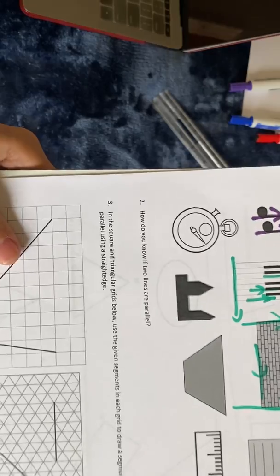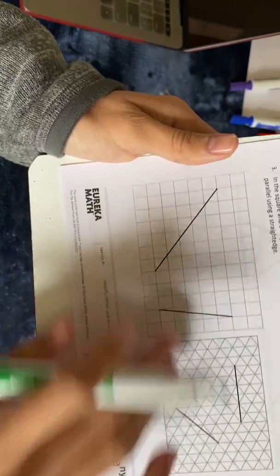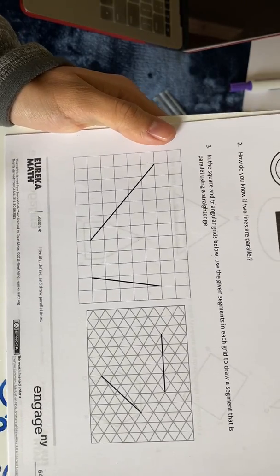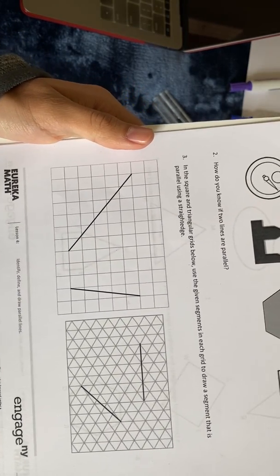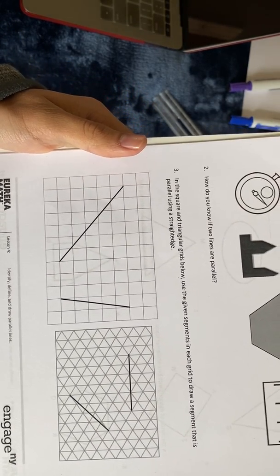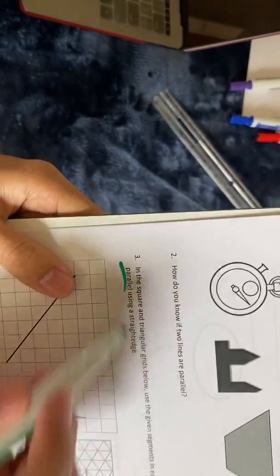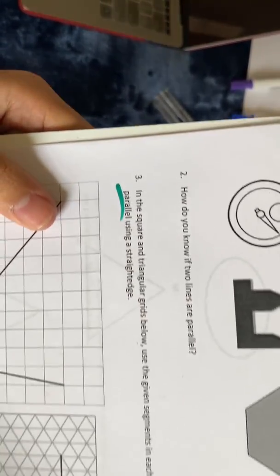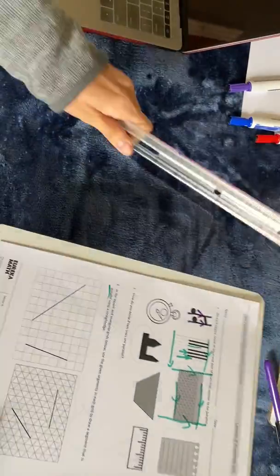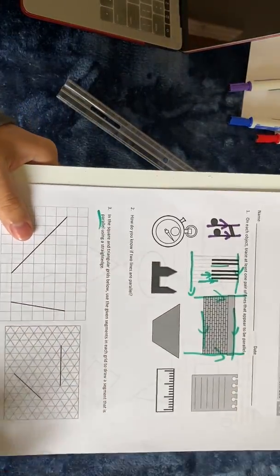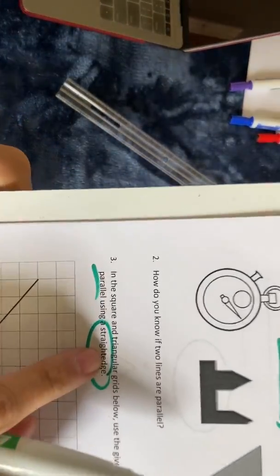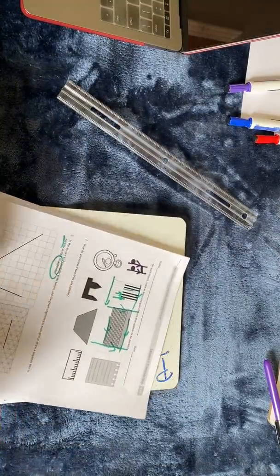How do you know if two lines are parallel? You could go ahead and answer that one. I won't do it for you. And then here, it's the same one as we did from yesterday, remember? But instead of making them perpendicular, you're going to make them parallel. And again, I suggest you use a ruler or something straight. Straight edge just means something that's straight. Let's move on.